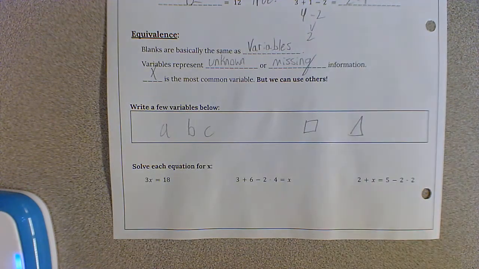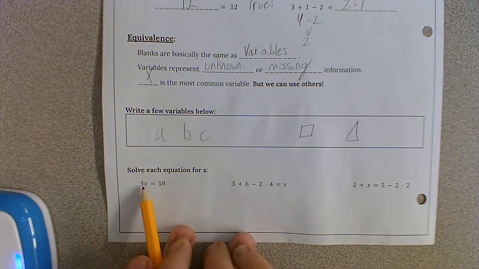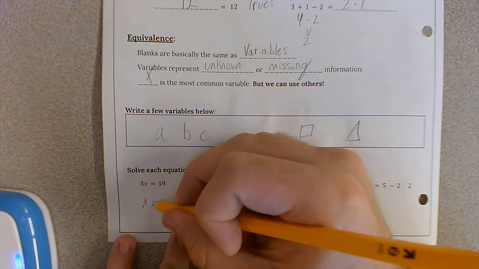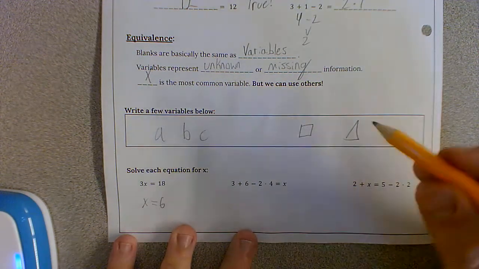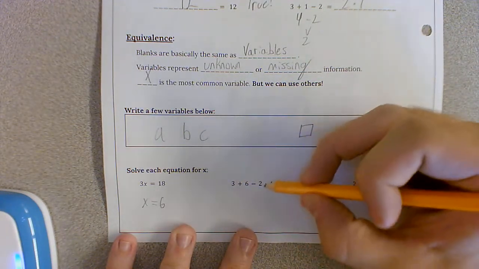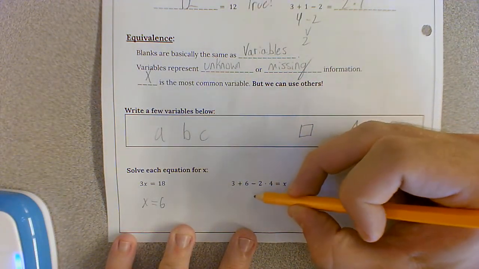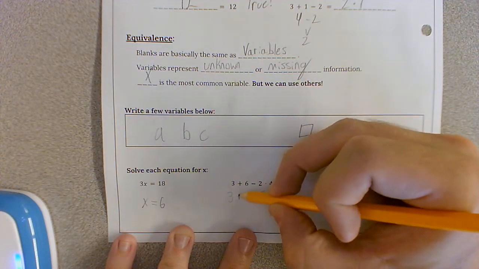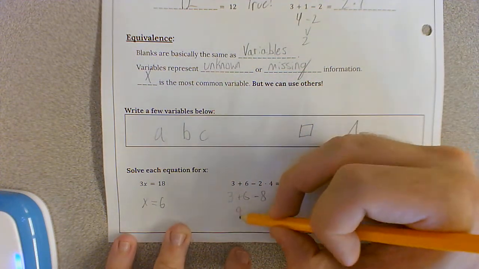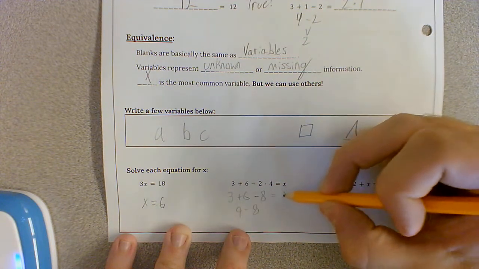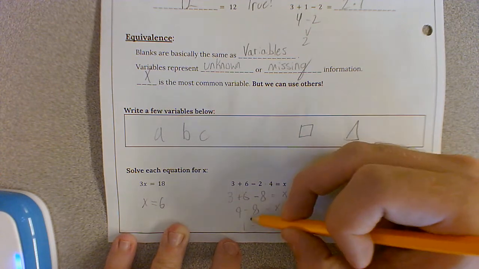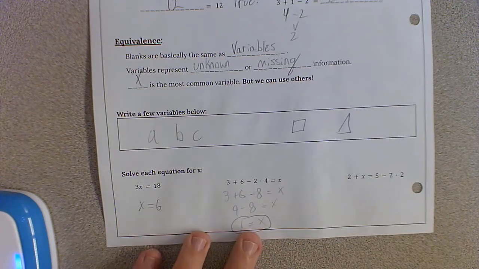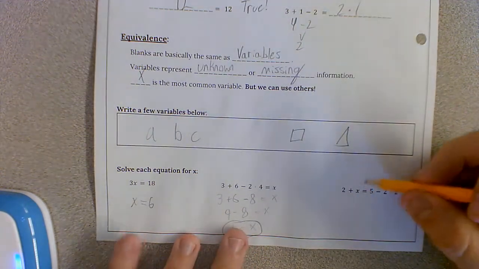Lastly, I want you to figure out what x equals in all these guys. We're going to solve for x. Well, just from looking at the first one, we know that x has to be 6. In this one here, I need to simplify this guy. I do negative 2 times 4 first. This gives me negative 8. 3 plus 6 minus 8. I do 9 minus 8. I have 1 equals x. That's what x equals.